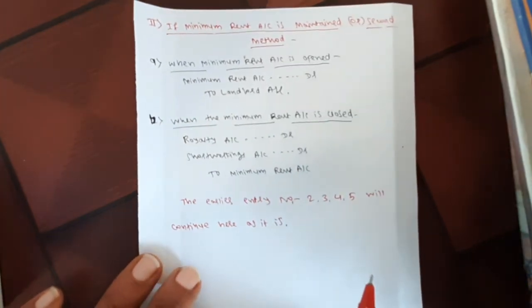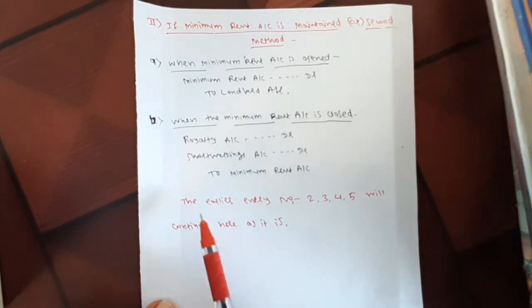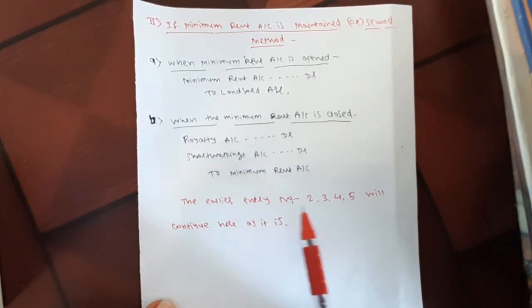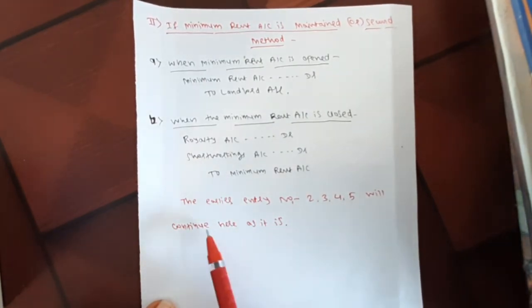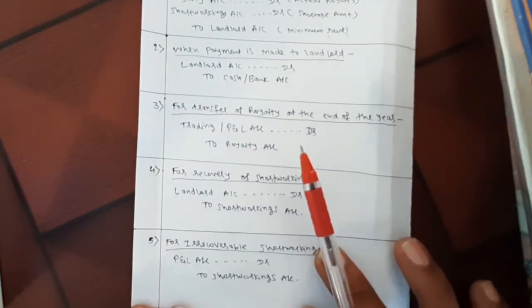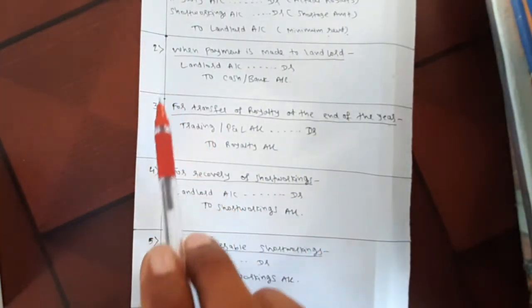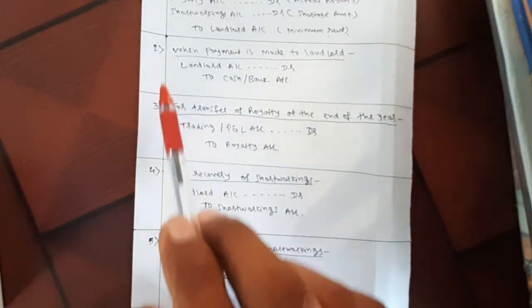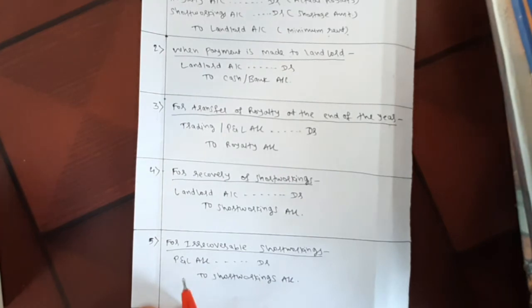Okay. Now, for the next 4 entries, the earlier entries number 2, 3, 4, 5 will continue here as they are. Which are those entries? See, whatever entries we saw in the first case: entry number 2, entry number 3, entry number 4, entry number 5. These 4 entries will continue as they are. There will not be any changes.